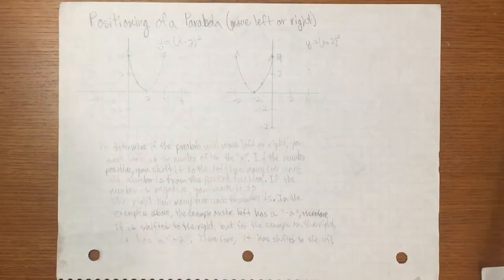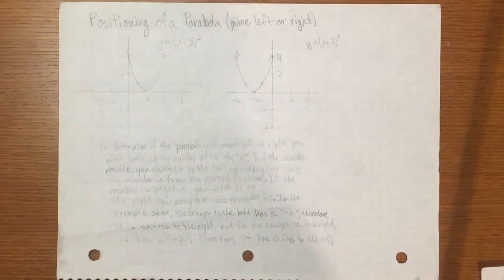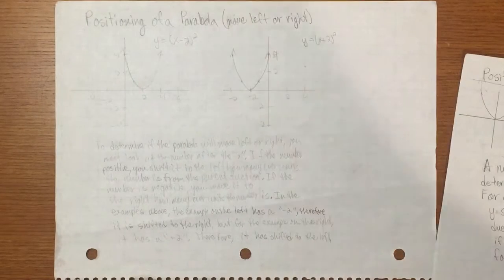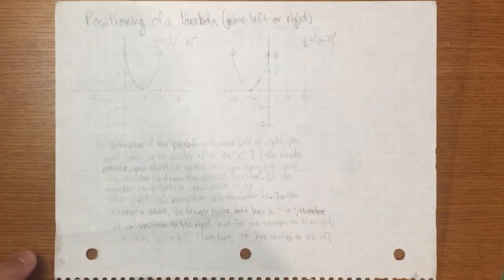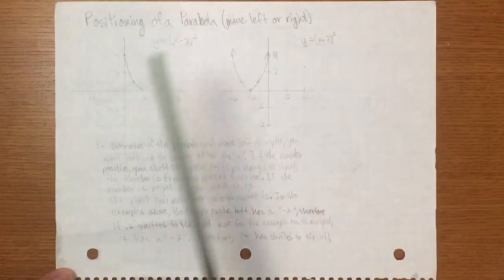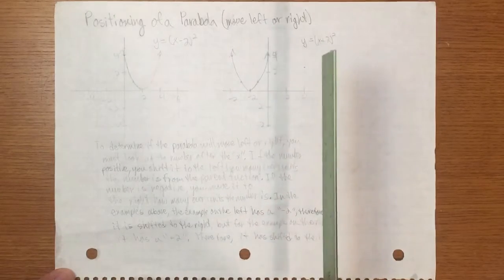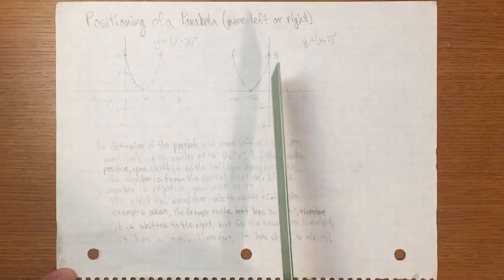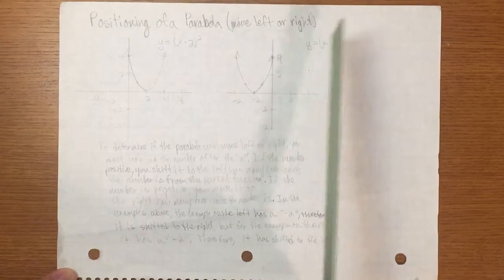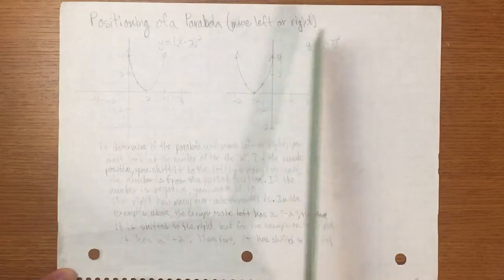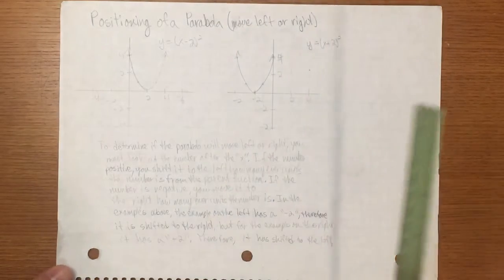Does it move left or does it move right? To determine whether a parabola will move left or right, you must look at the number after the x. If the number is positive, you shift it to the left how many ever units the number is from the parent function. So since this is y equals (x plus 2) squared, you move to the left since the 2 is positive, by 2 units because the number is 2.